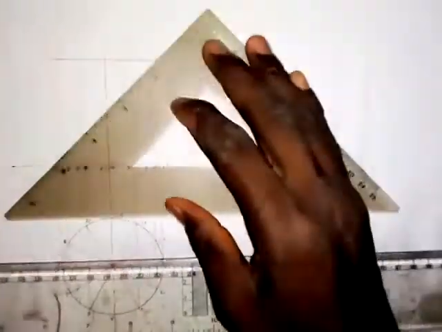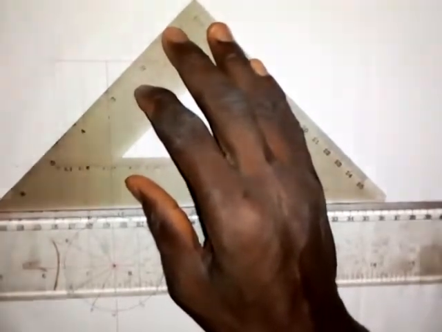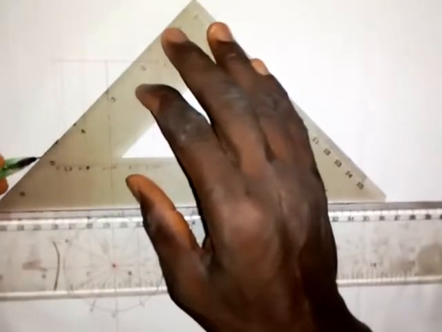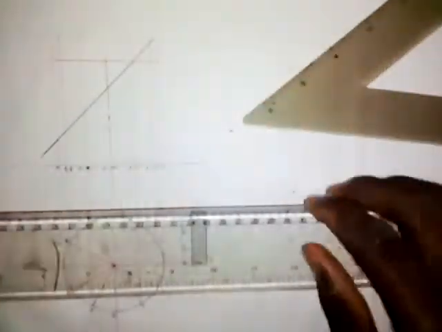So then take your 45-degree set square and draw the cutting plane. So the cutting plane goes like this. So this is the cutting plane.